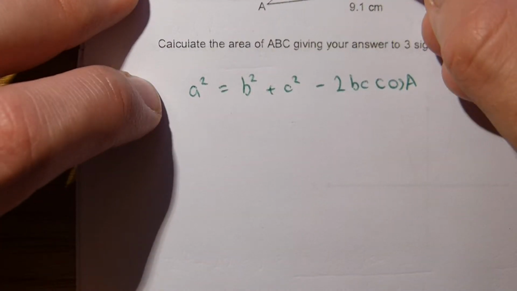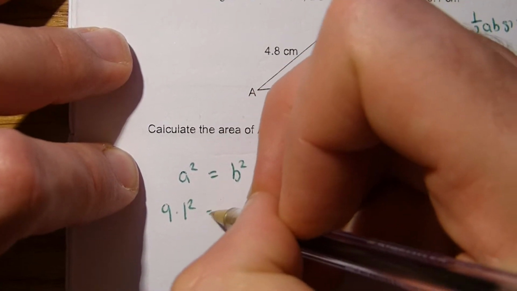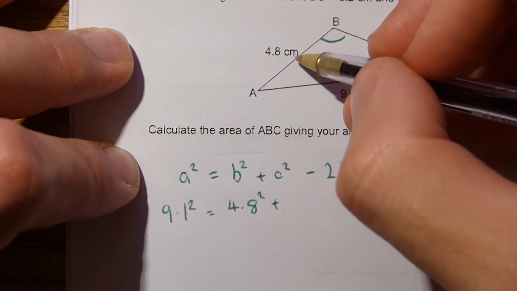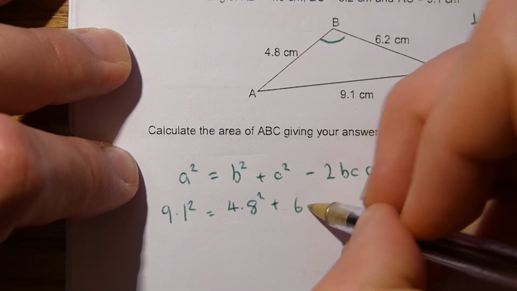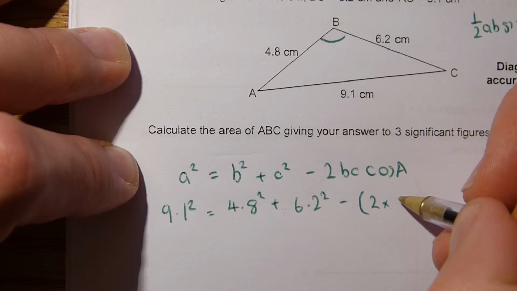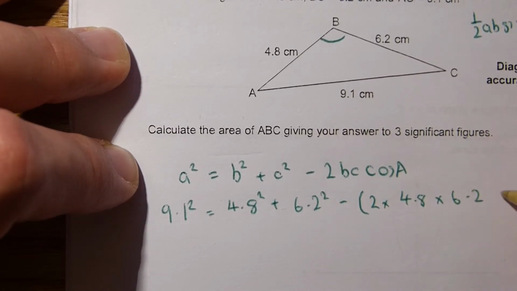We know that the side opposite the angle is 9.1. So 9.1 squared is equal to the other two sides squared, 4.8 squared plus 6.2 squared. Take away 2 times 4.8 times 6.2 times cos of the angle.